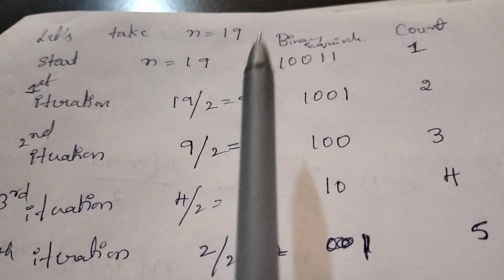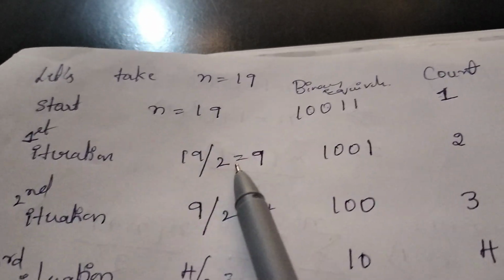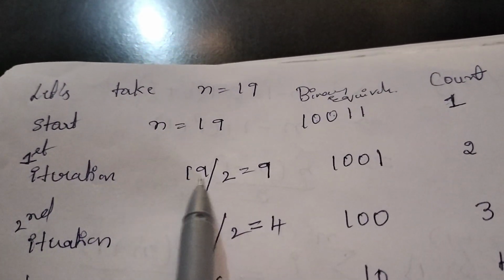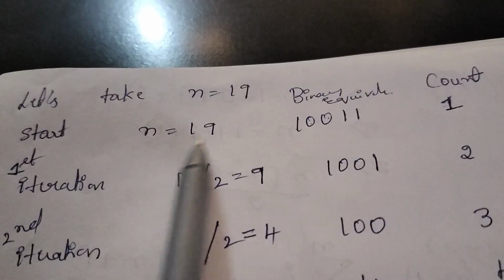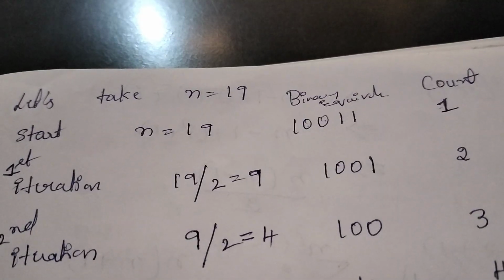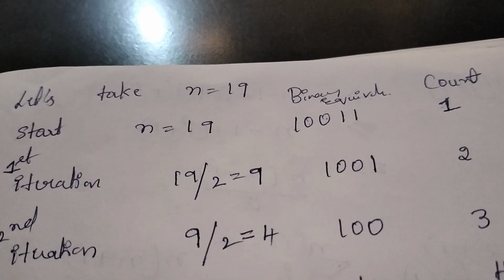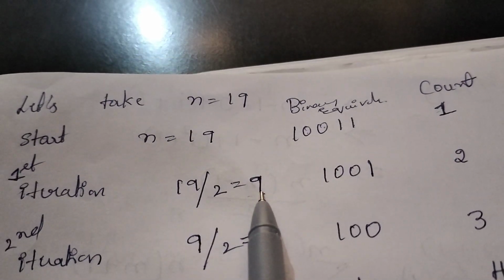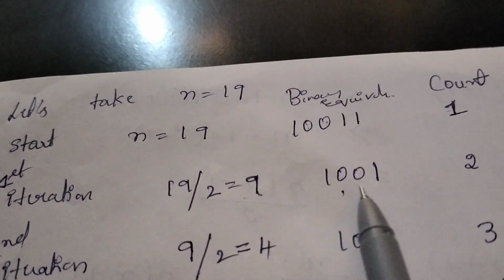See, let us take the decimal number 19. So the decimal number, the N value, is 19. In the first iteration, we convert this decimal to binary and count the number of digits. The first step is that this decimal value should be divided by 2. So 19 divided by 2 is 9 point something. Here the point value should be truncated, and we should consider only the integer portion. So the integer portion here is 9, and for 9 the corresponding binary representation is 1001.